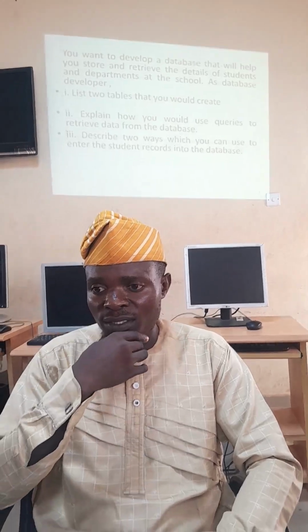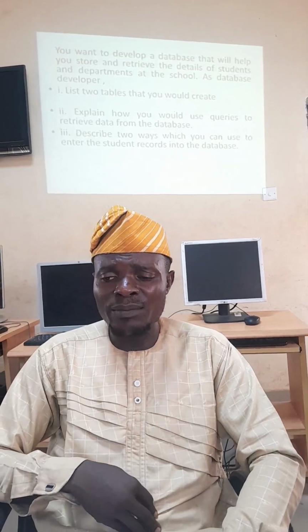This is a practical question. You want to develop a database that will help you to store and retrieve the details of students and departments in the school as a database developer. You are expected to list 2 tables that you would create. Obviously, when you have 2 or more tables, then you have a database. In a database, you must have 2 or more tables.